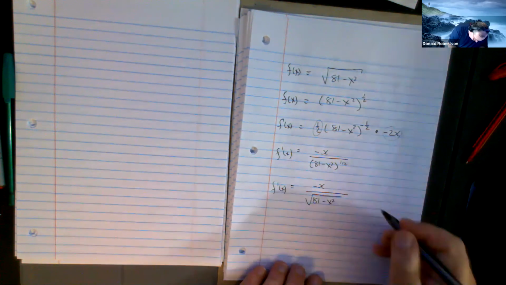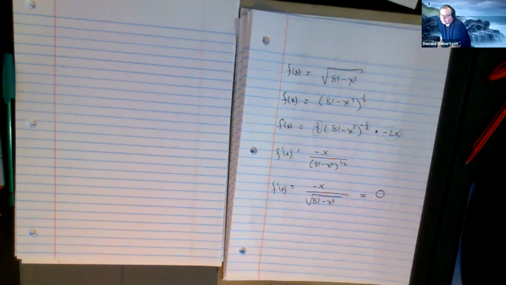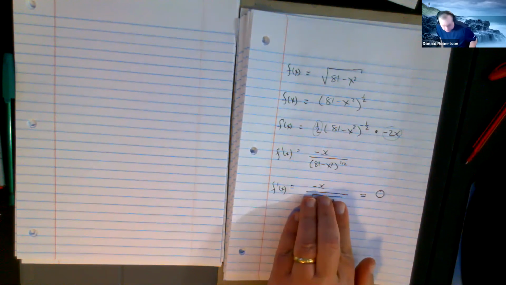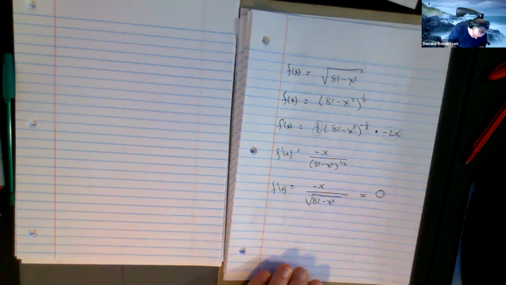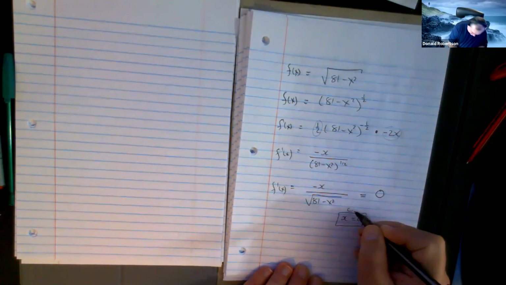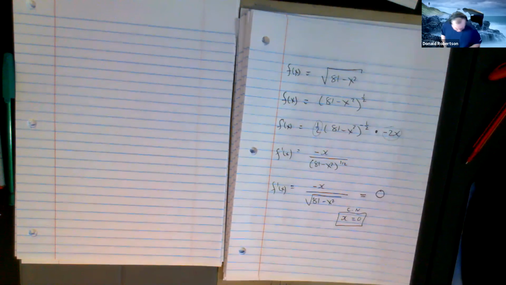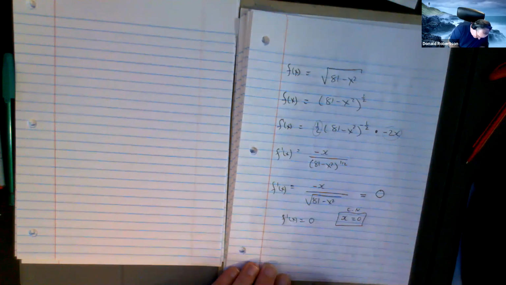Now, I want to find a critical number. Don't I just make this equal 0? And if I've done good style points to it, this should be pretty easy to do. Well, I have a fraction that is equal to 0. Now, when fractions are equal to 0, isn't it only the top equals 0 that matters? So what would make that 0? X equals 0. So there's one of my critical numbers. So that's the derivative 0.